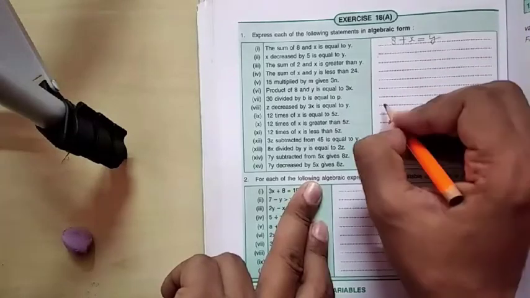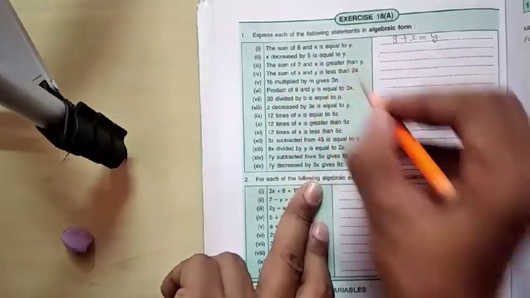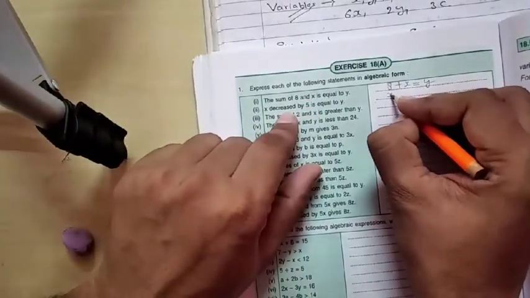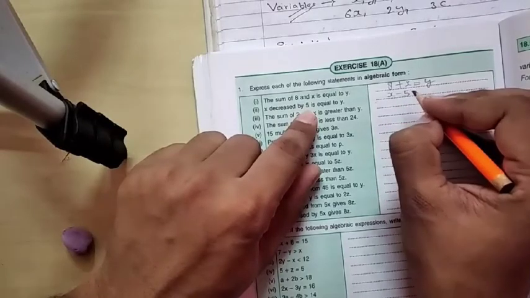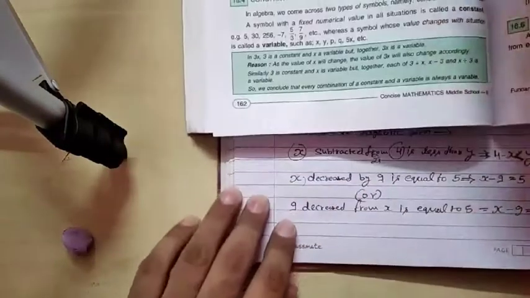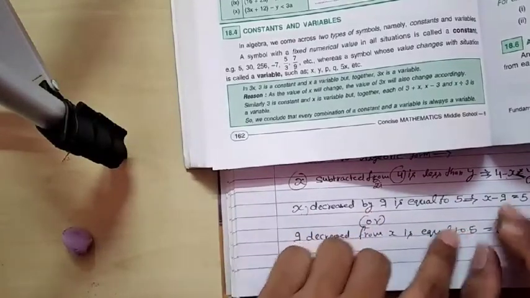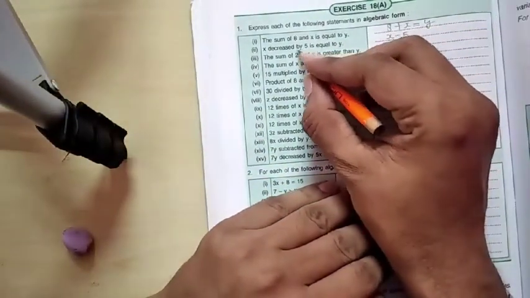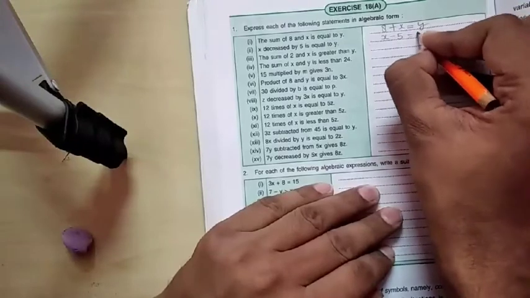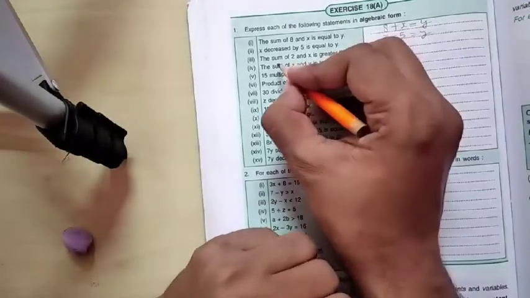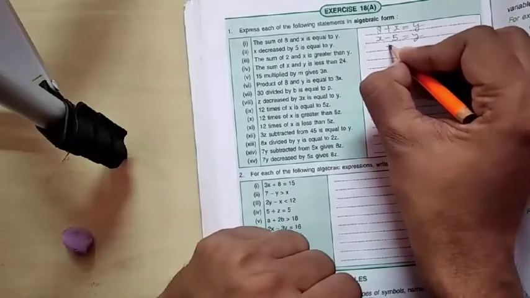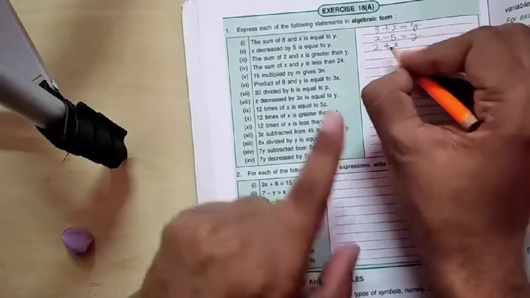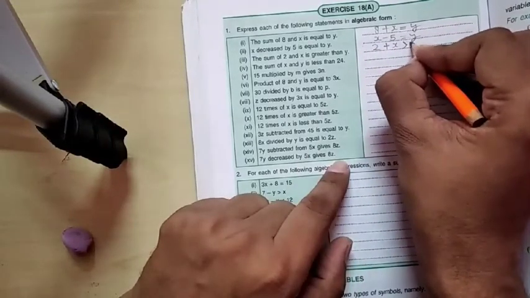Okay, x decreased by 5, as I told you here. So here again you will write x decreased by 5. The example which I gave you here, x decreased by 9 is equal to 5. And this question is saying that x decreased by, means minus, 5 is equal to y. And the sum of 2 and x, the sum means the sign of addition. Sum of 2 and x is greater than y, this is the sign of greater than.